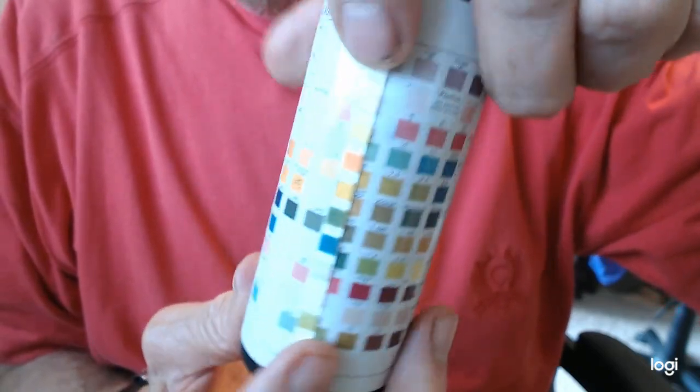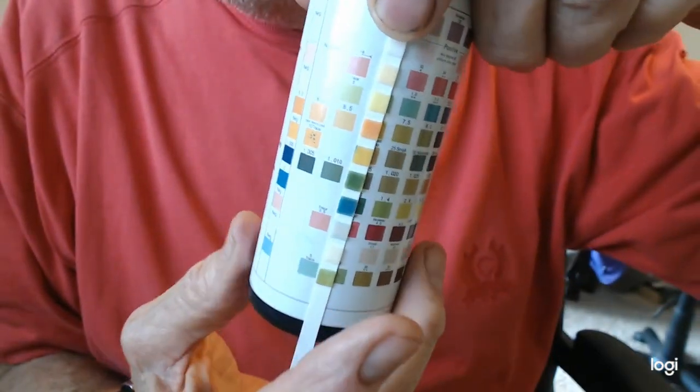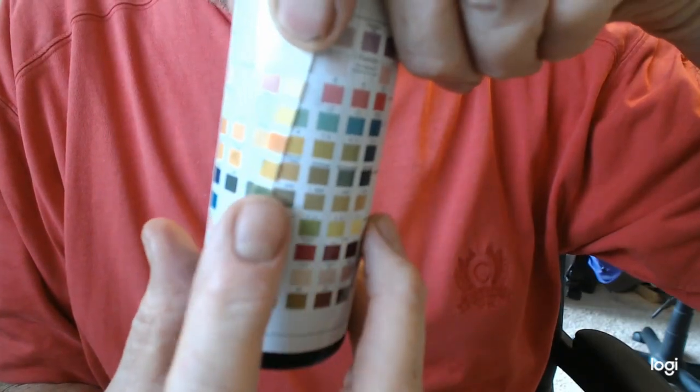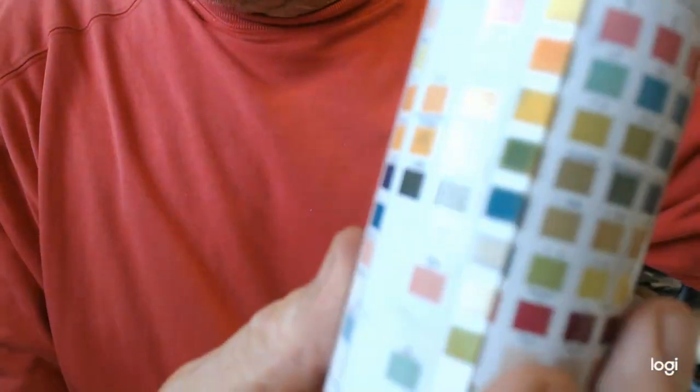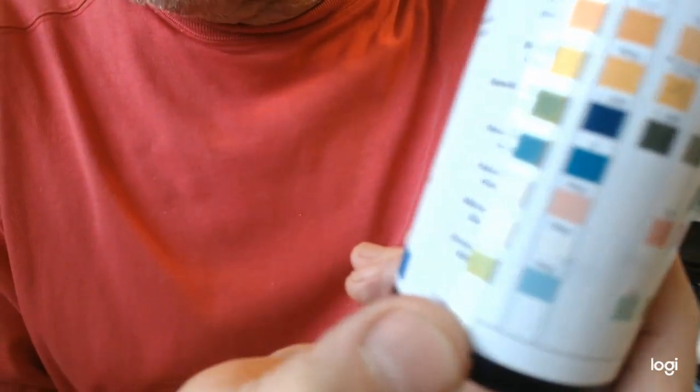Okay, not too bad. Again, we're on this color right here, and this is about 1.01, and that would be normal. So the specific gravity is normal. Looking down at these others, they're either the color we're looking at or the right color, until we get to the very bottom.